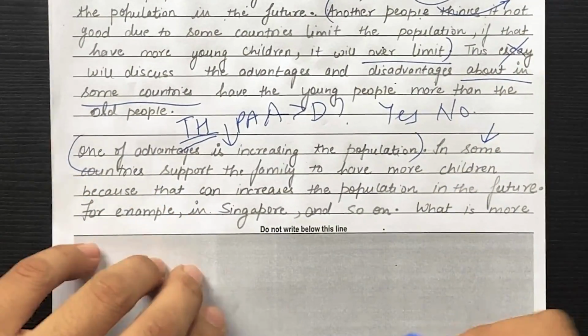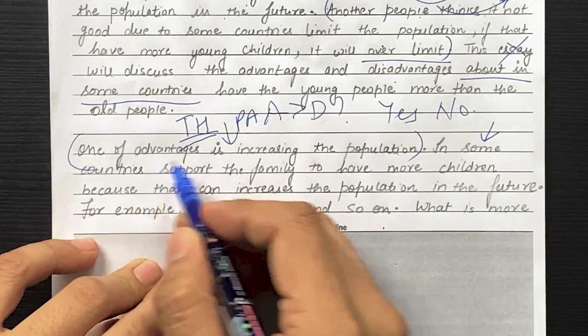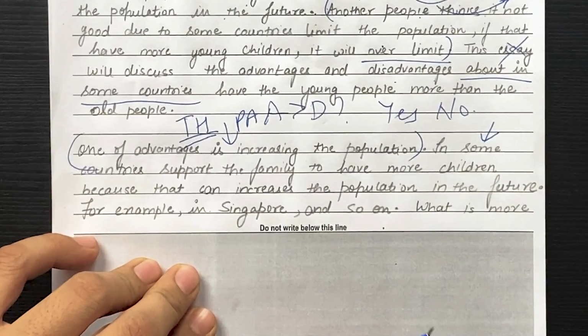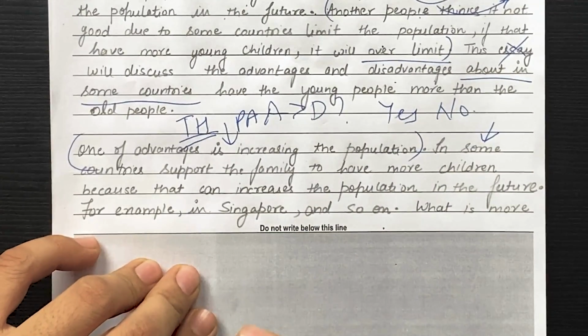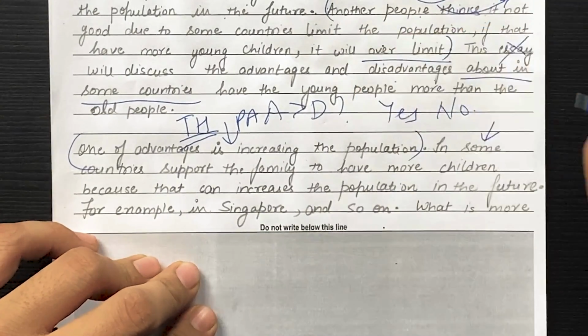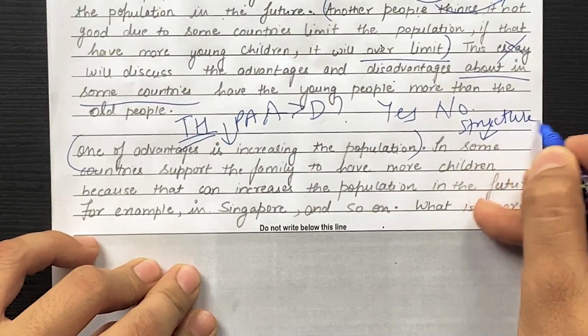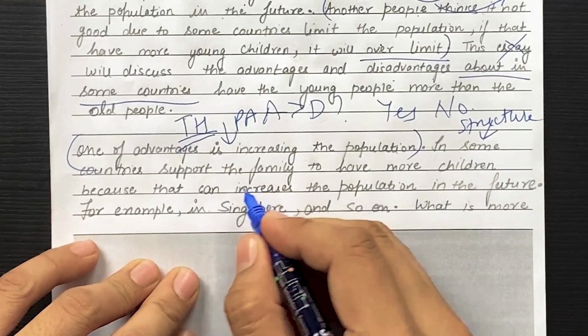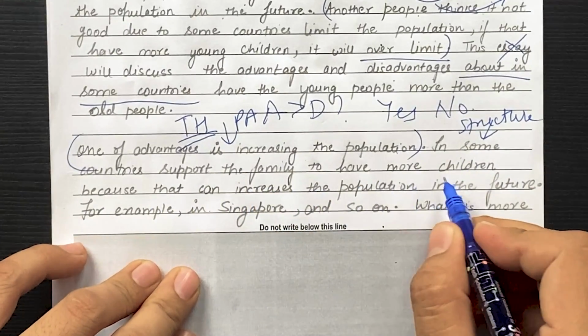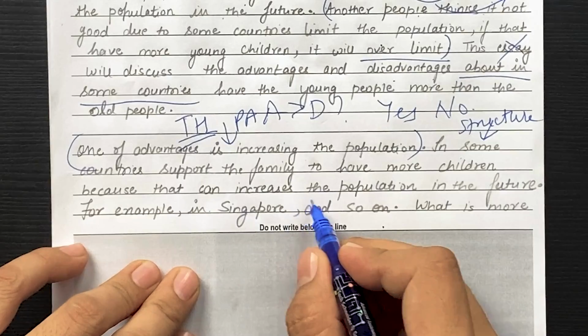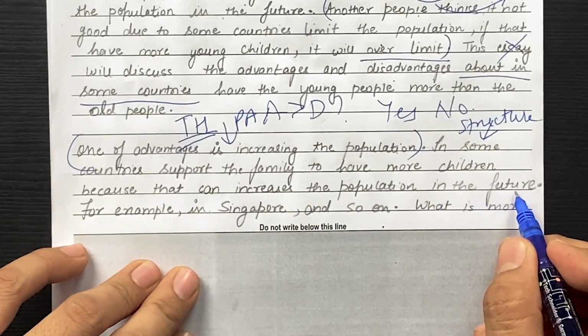Here, this paragraph talks all about advantages. And this person started with something called population. Not good, not good. So not just the grammar is missing. What is missing here as well is the structure of how you write essays. Okay, we need to change that. "In some countries, support the family to have more children because that can increase the population in the future."